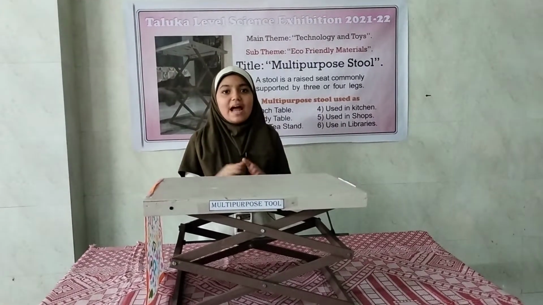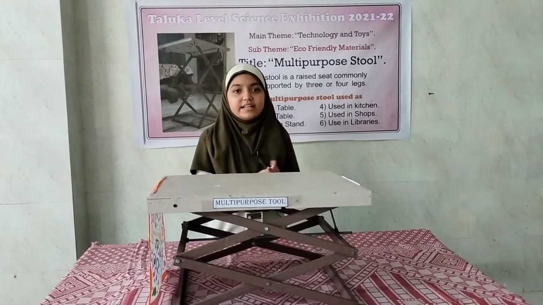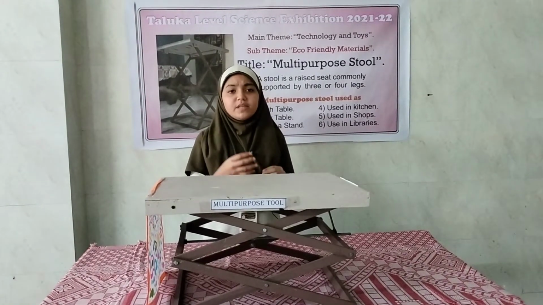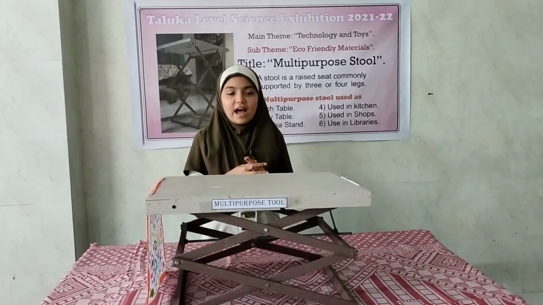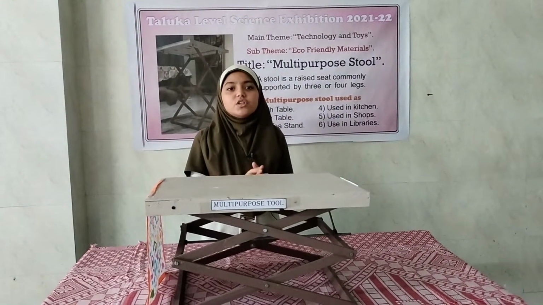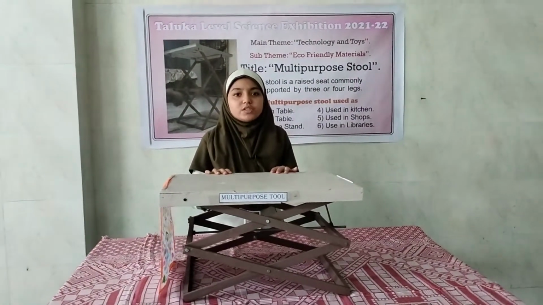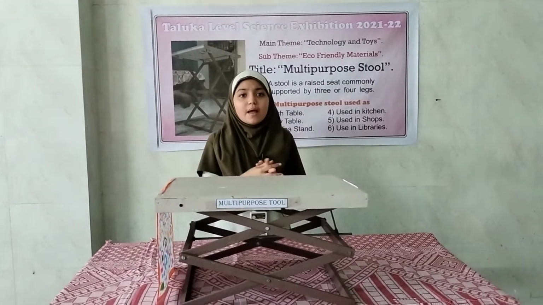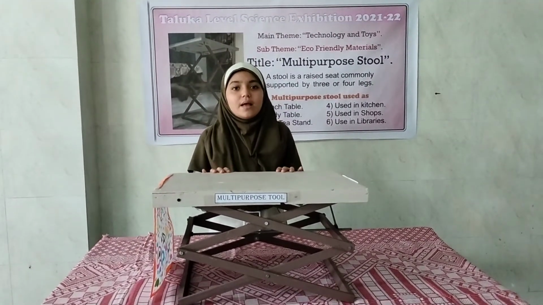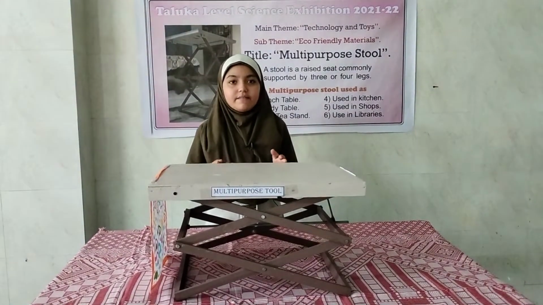For example, at home it can be used by housewives for removing jars and containers from the kitchen doors which are high up. This stool can be used in a library for removing books from bookshelves which are very tall. This stool can be used in a medical store for removing medicine boxes which are in drawers of the cupboard which are out of our reach.